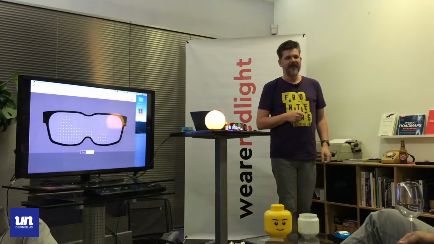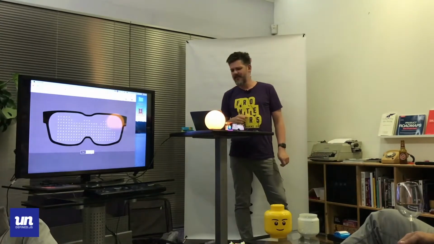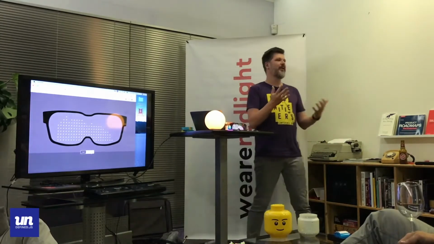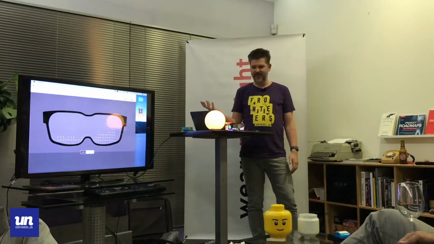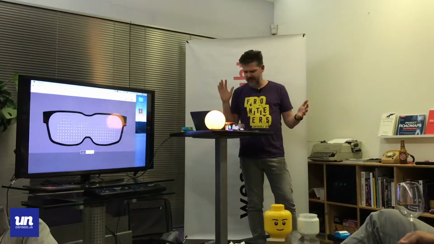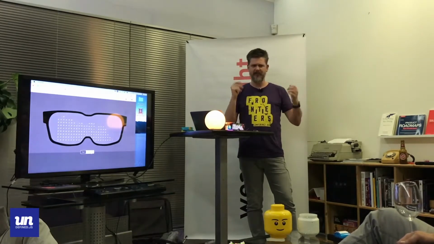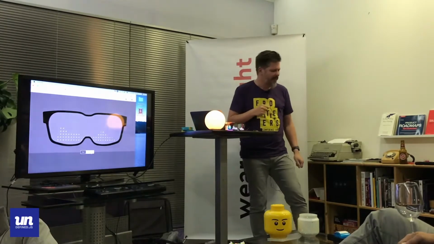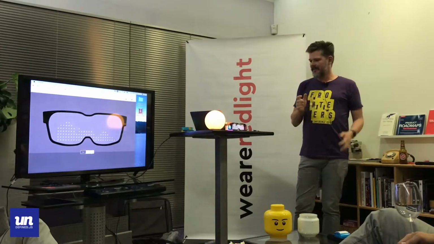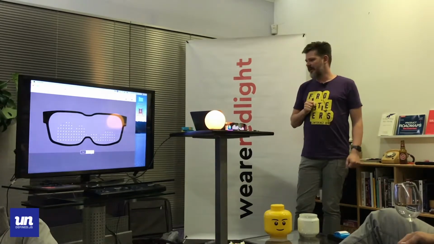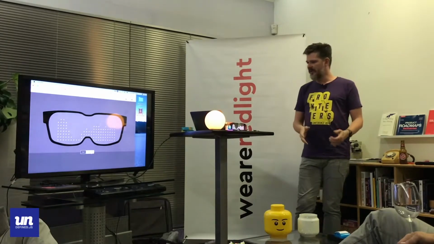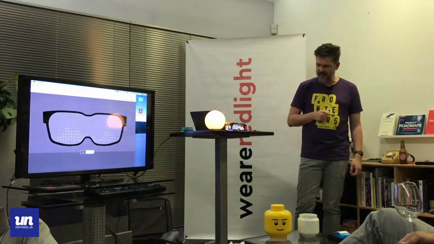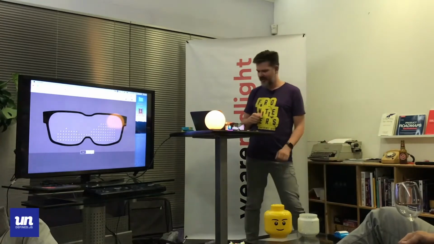I'm using the microphone of my computer, using web audio to get the actual data samples from doing a fast Fourier transform. Then I get the volume of each particular frequency, and I just send that as dots to the glasses.